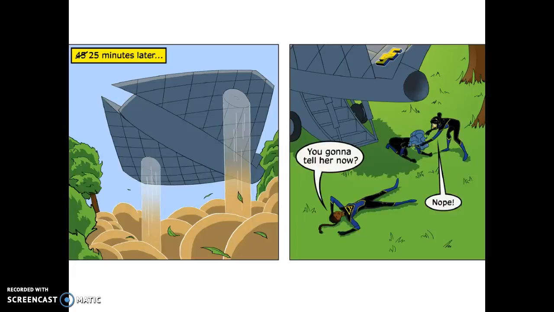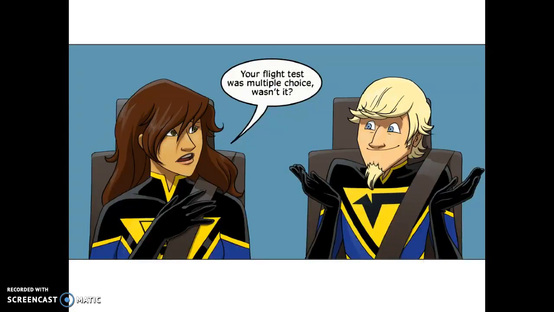And as they arrive, you can see that when Uno had previously said they would be arriving in 45 minutes, they actually arrived 25 minutes later. So you could do a little percent change problem right there if you wanted to. And then the punchline for the joke is coming that Equality and Abscissa were in on. Yes, his flight test was multiple choice. So they'll knock on multiple choice tests. That never hurts.